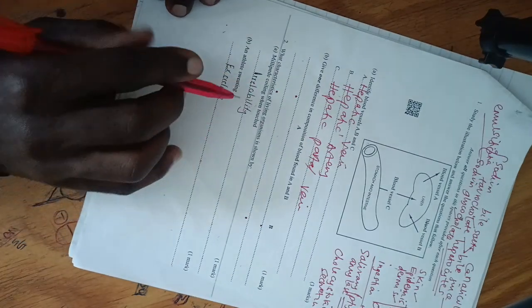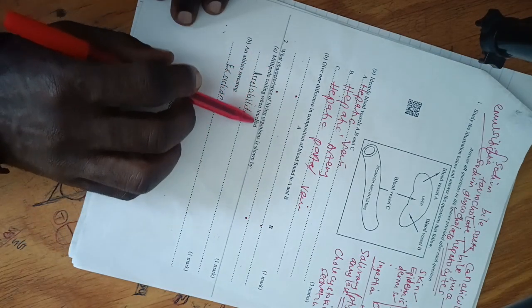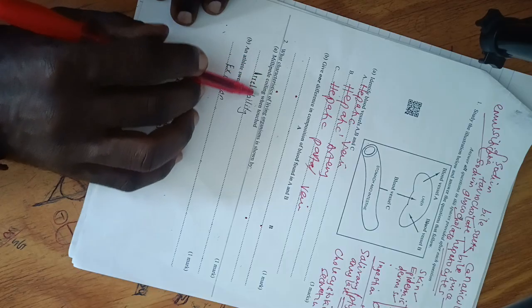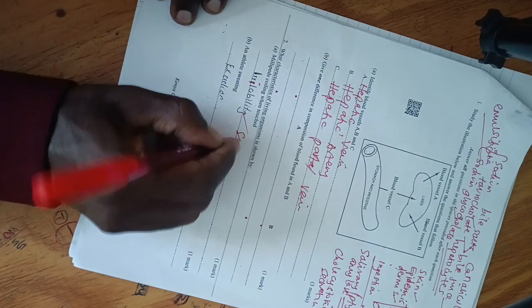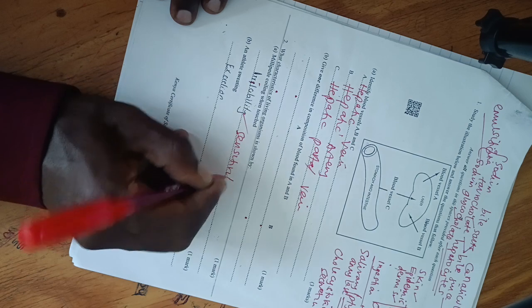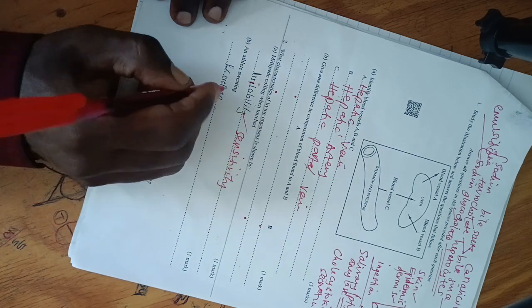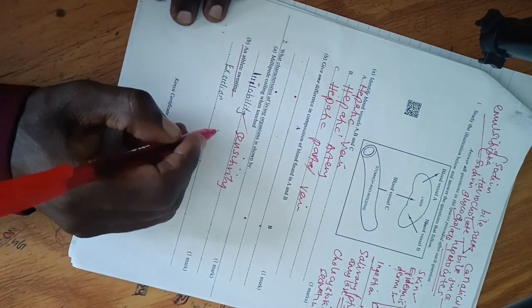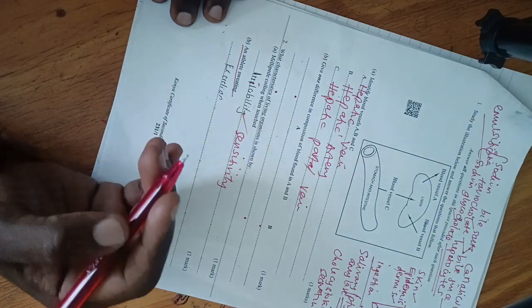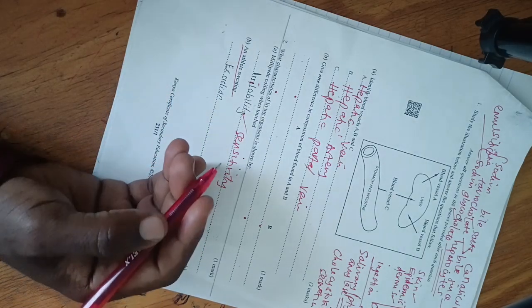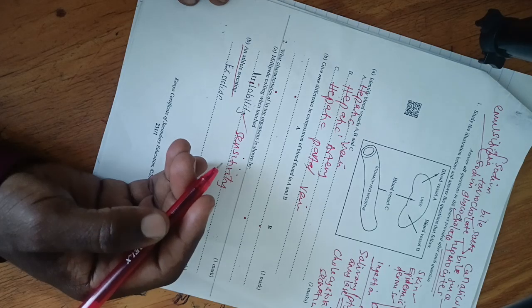My phone has a problem. So what characteristics of living organisms is shown by millipede coiling when touched? It is irritability, or you can also be able to talk about sensitivity. Irritability or sensitivity. An athlete sweating. Of course, sweating is a way in which excess water, some mineral salts, traces of urea can get removed from the body through the pores on your skin.